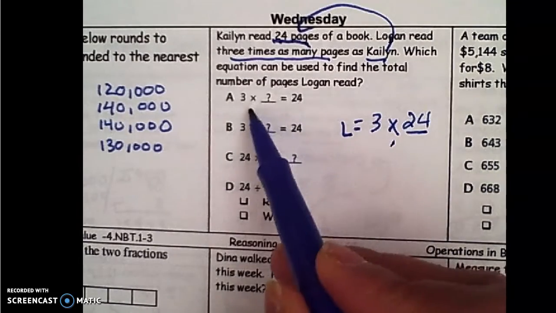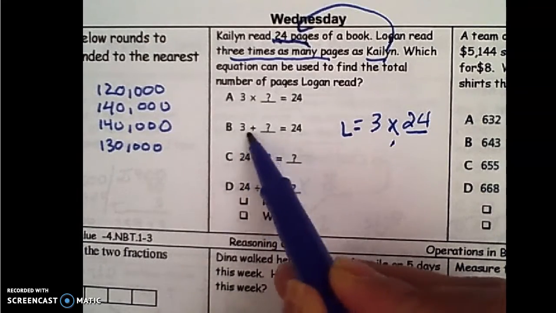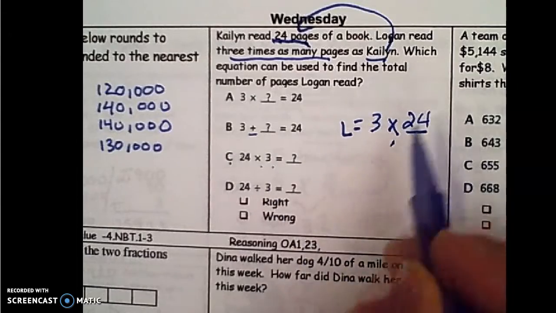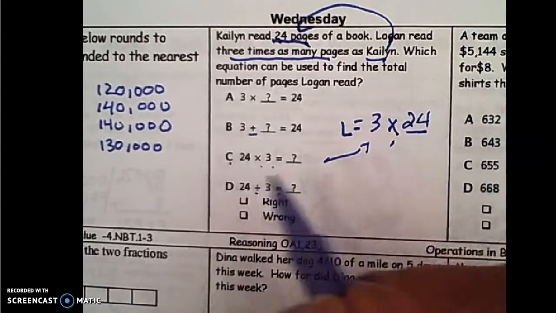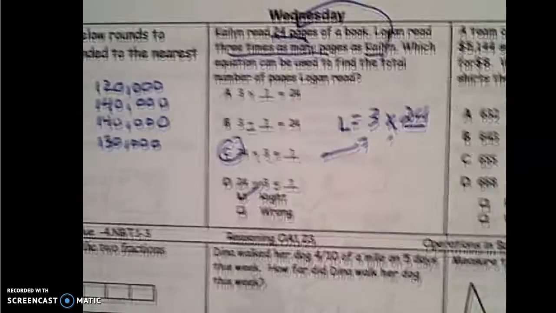So I noticed that A doesn't match that. B is addition. It's not matching what we did here. C, 24 times 3. Yeah, that matches what we did up here. And 24 divided by 3. Nope, that does not match. So the best answer is C. Go ahead and check your work.